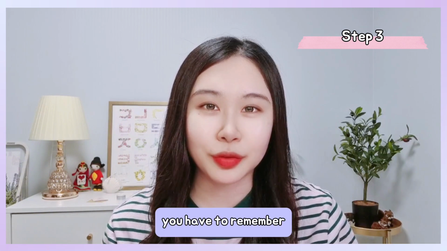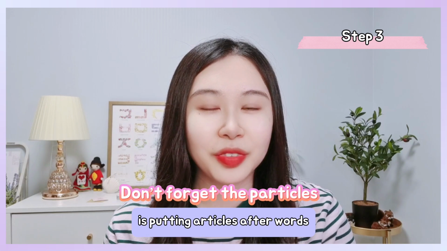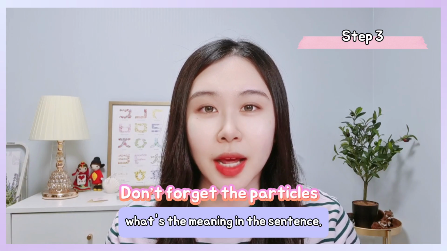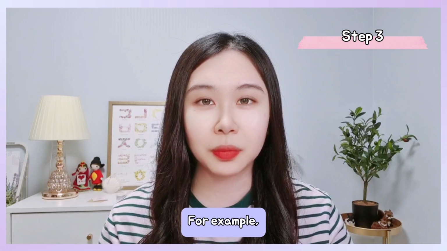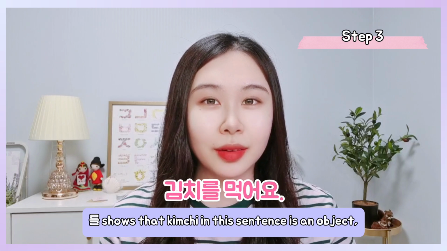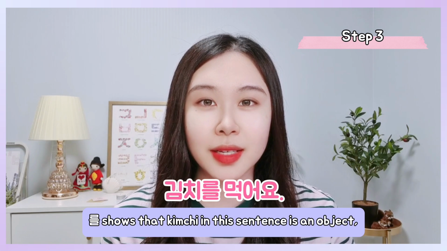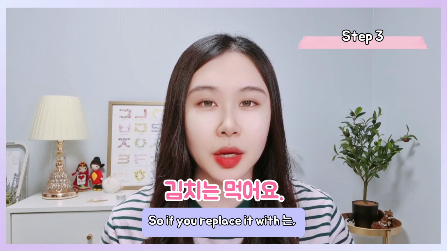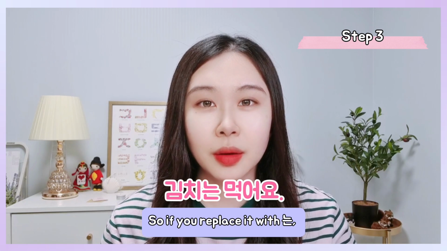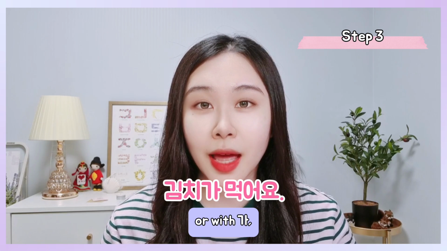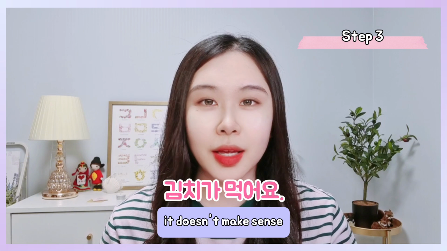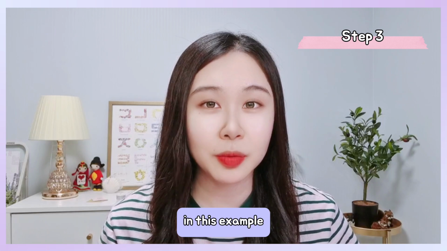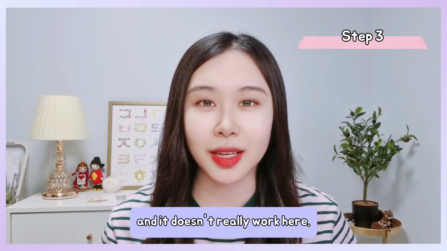Another thing that you have to remember is putting particles after words because particles serve as the function for listeners to understand what's the meaning in the sentence. For example, 김치를 먹어요. 를 here shows that kimchi in this sentence is an object because 를 is an object particle. So if you replace it with 는, so 김치는 먹어요, or with 가, 김치가 먹어요, it doesn't make sense because 는 and 가 are topic markers and subject markers in this example, and it doesn't really work here.